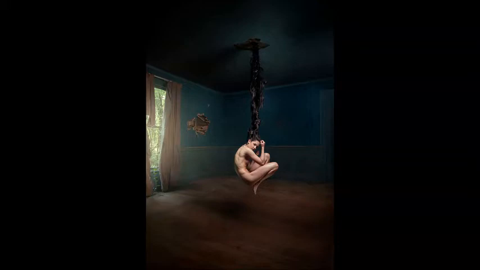So you can do all kinds of really cool special effects in photography, and then just a couple minutes in Photoshop, and whatever crazy idea you have, you can make it a reality, which for me is the ultimate playground.